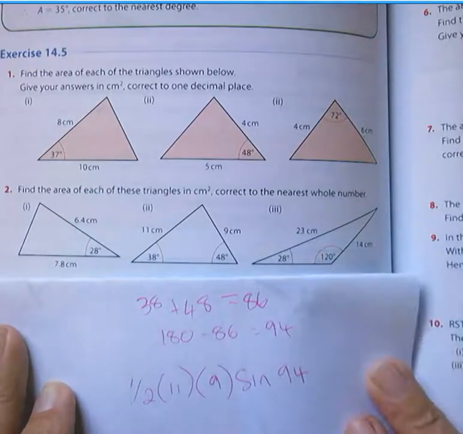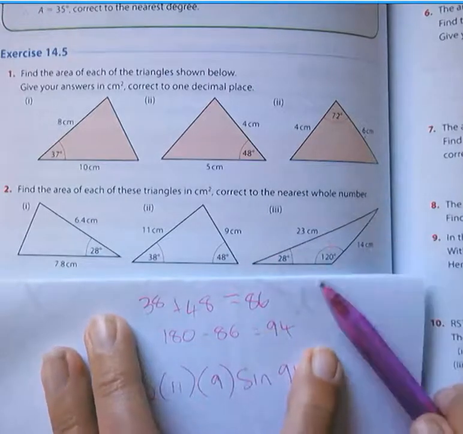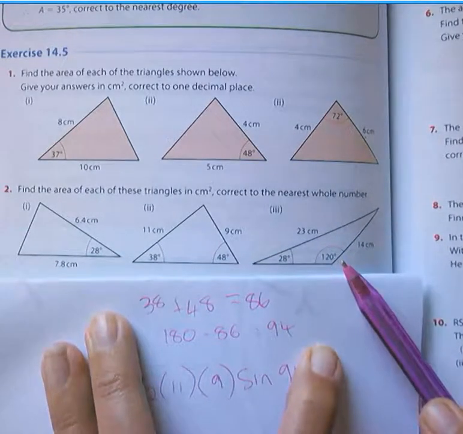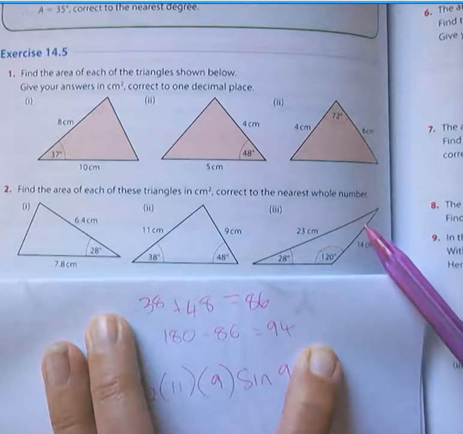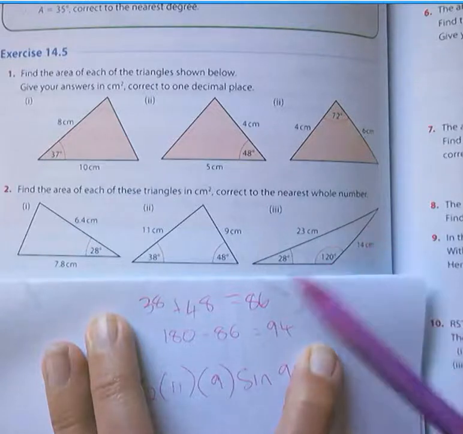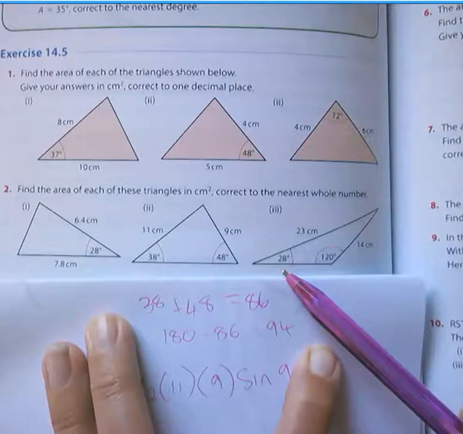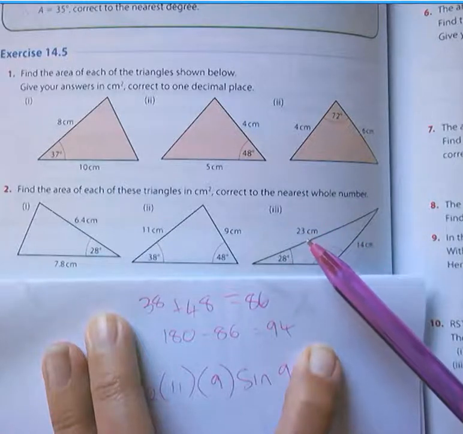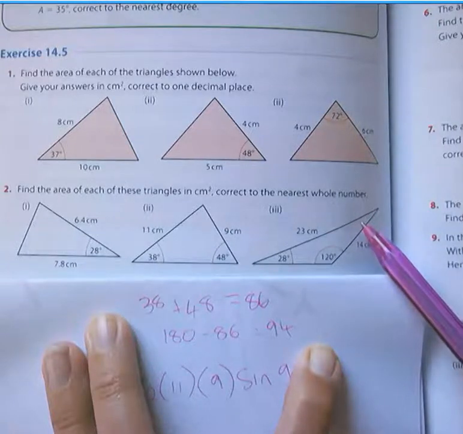So to use your half AB sine C, you just have to make sure you have a side, a side, and the sine of the angle in between. We're looking at this one again, a very similar idea. They've just given us a different type of triangle. You have two sides, but you don't have the angle in between, so you have to calculate the angle in between. How, again, you do that is you add the two angles they've given you. So 120 and 28 gives you 148. Take 148 away from 180, so you get 32. And then you go half of 23 times 14 sine of 32.